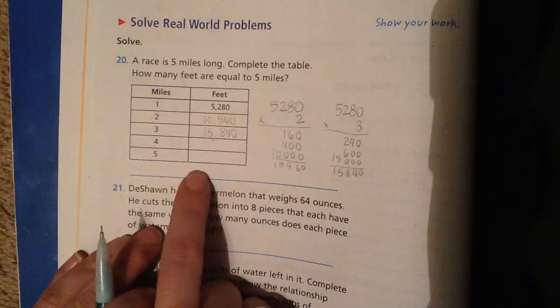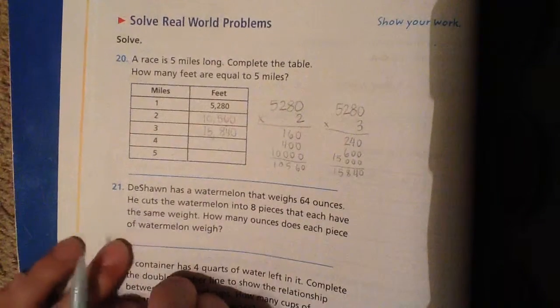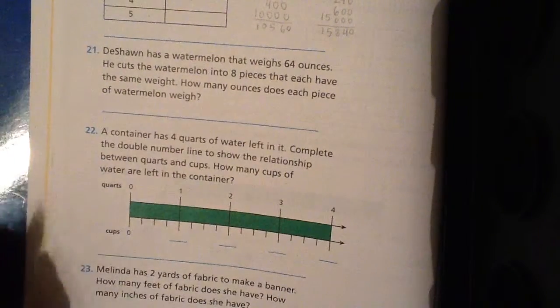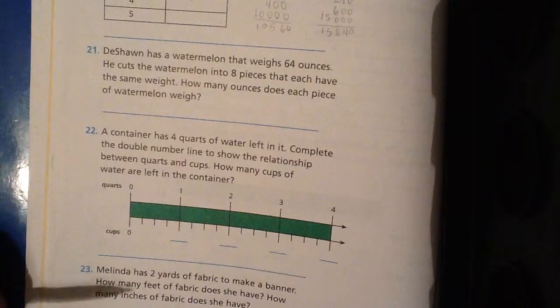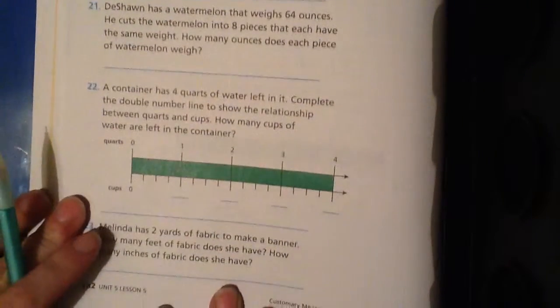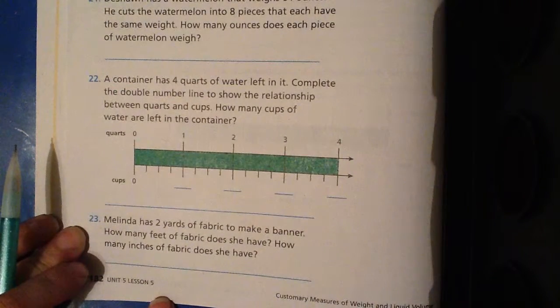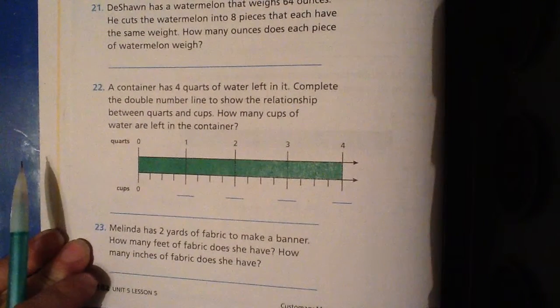Go ahead and complete the conversions for 4 miles and 5 miles and write the answer to 5 miles is how many feet on this line. When you finish that, go ahead and complete questions 21 through 23. You'll notice you have a double number line using our liquid volume now. And you can always flip back and look through our notes. This is the end of Unit 5, Lesson 5.